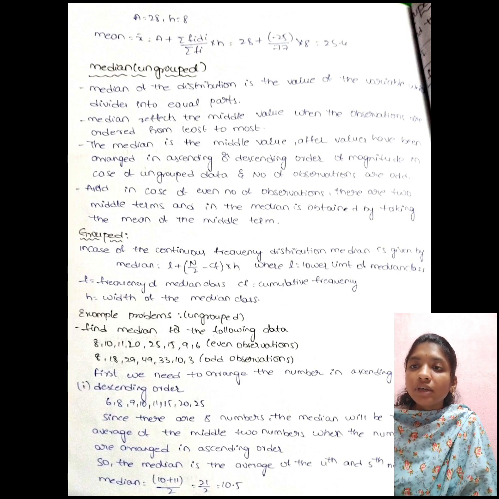In the case of even numbers, there are two middle terms, and the median is obtained by taking the mean of the middle terms.